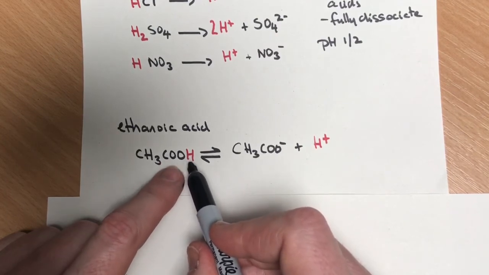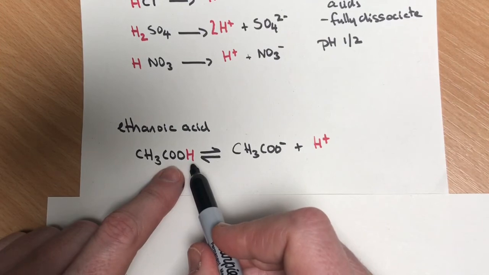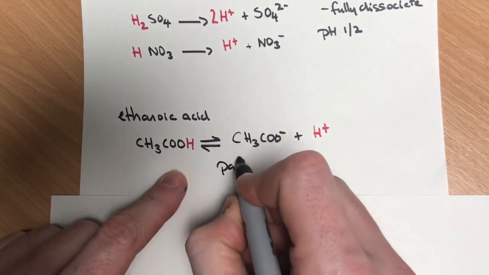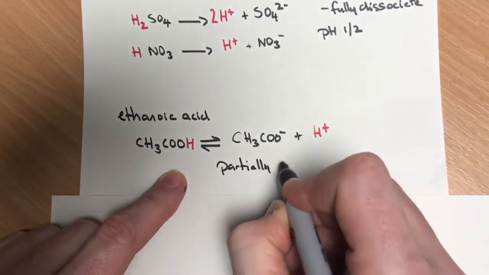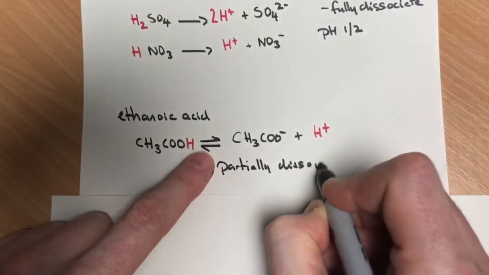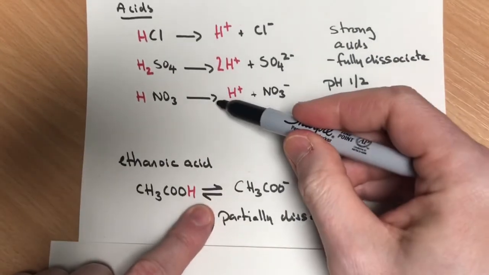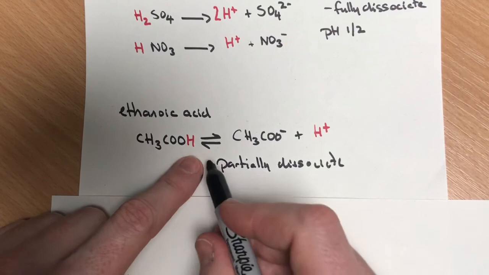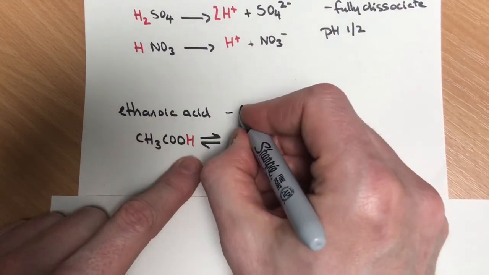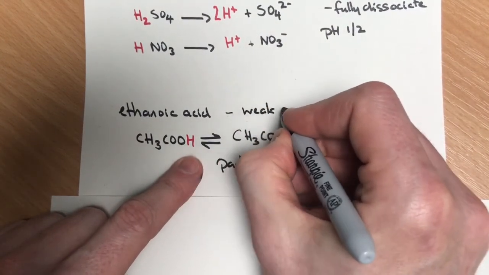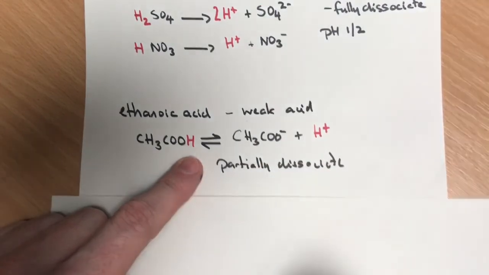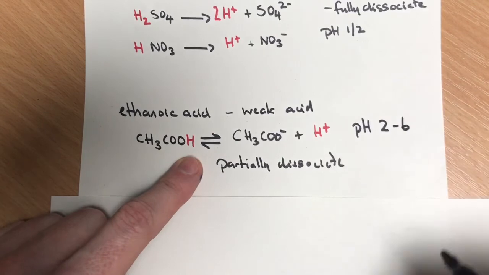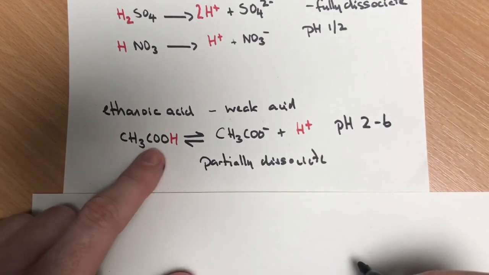This tends not to dissociate, not to split very well. So this one only partially dissociates, and that's what this symbol means here. It doesn't fully dissociate like these ones, it goes one way. This partially dissociates, and therefore ethanoic acid is considered a weak acid because it only partially dissociates, and this would have a pH somewhere in the region of between 2 and 6.